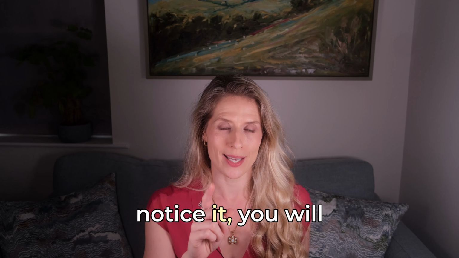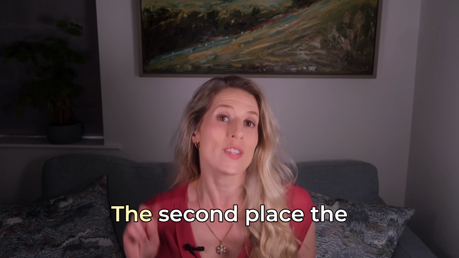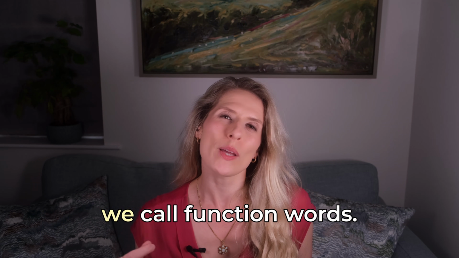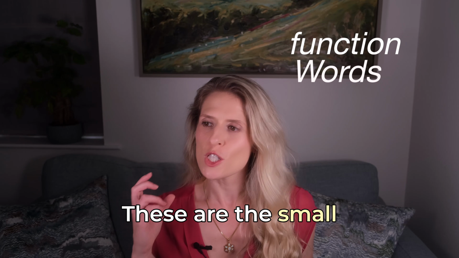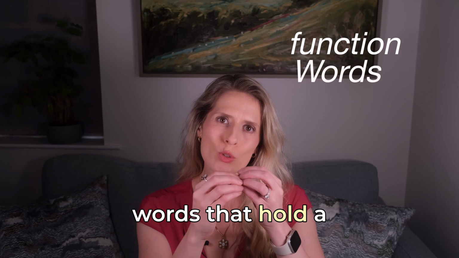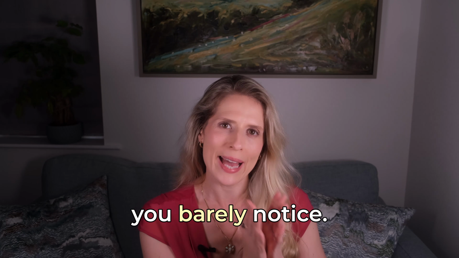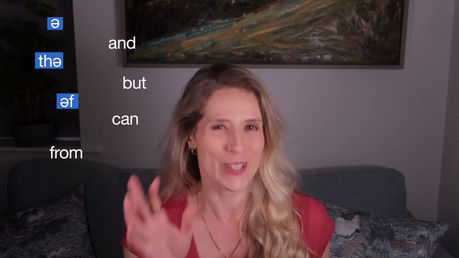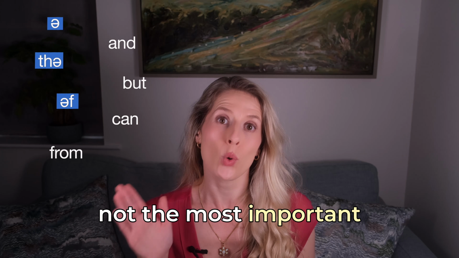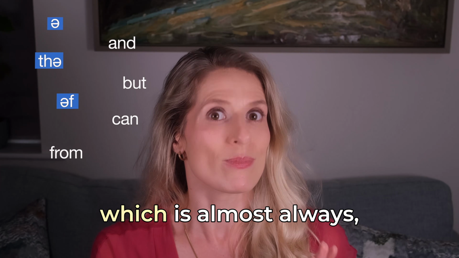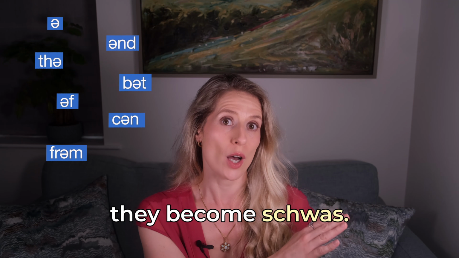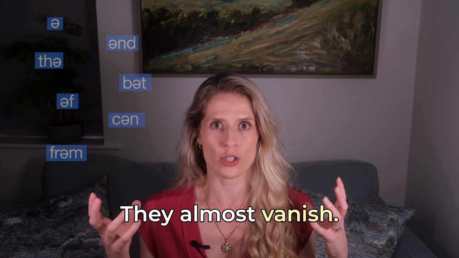Because once you notice it, you will hear it everywhere. The second place the schwa lives is in what we call function words. These are the small grammatical glue words that hold a sentence together, not the meaning words. They are the little words, the ones you barely notice. Words like a, the, of, from, and, but, can. But in a sentence, they become the, of. I'll show you. When these words are not the most important words in the sentence, which is almost always, they become schwas. They get reduced. They almost vanish.